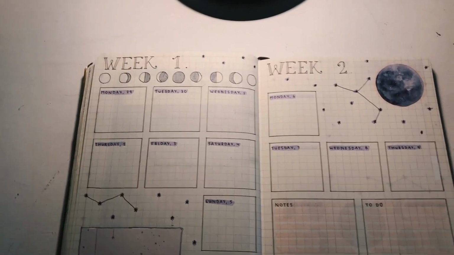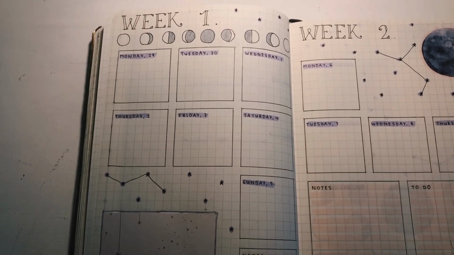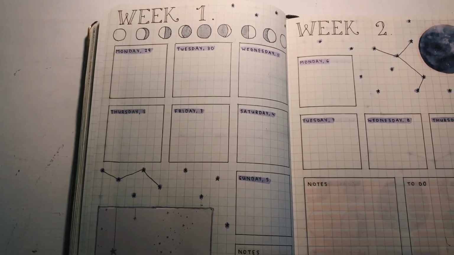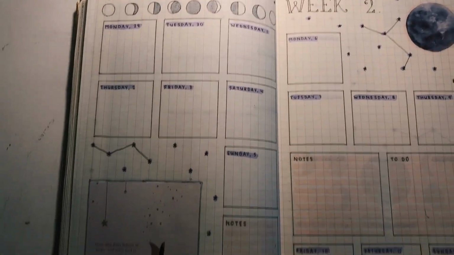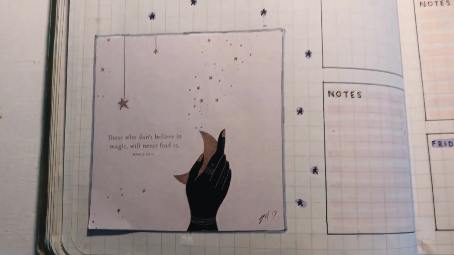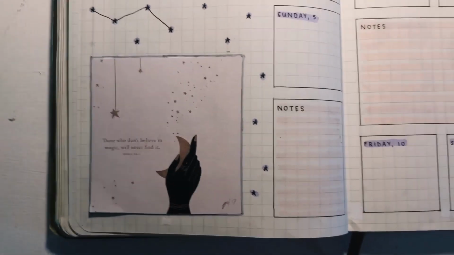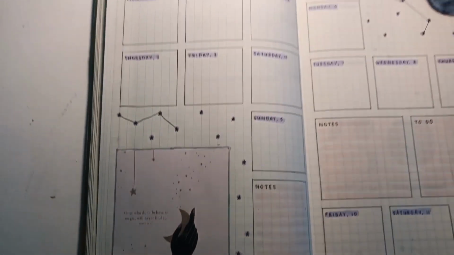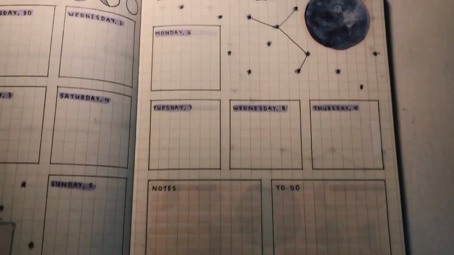This is my week 1 and week 2 logs. So they're still the same 7x7 boxes that I do every other month. I just put a border around them because I thought it looked tidier and kind of fit in with the theme better. Then I've got this cute little quote from Roald Dahl that says, "Those who don't believe in magic will never find it," which I put there because I really like Roald Dahl and because I think the actual design in the background matches really well. So then I just printed that moon off Pinterest. Here's that side.